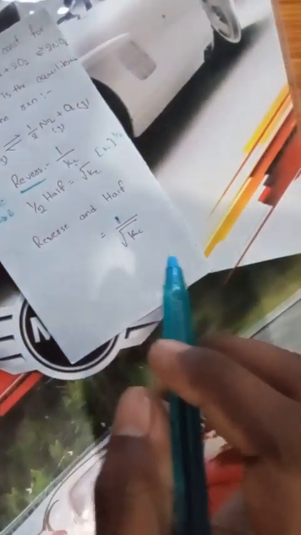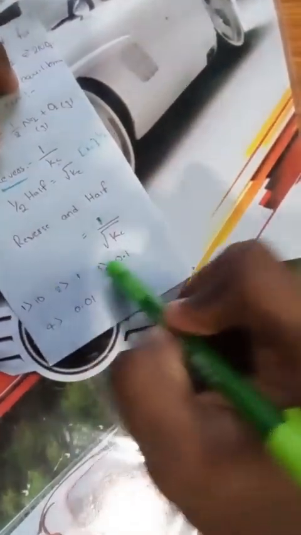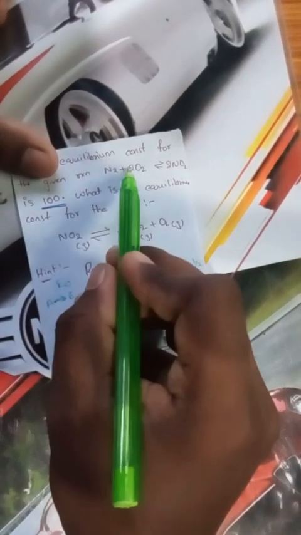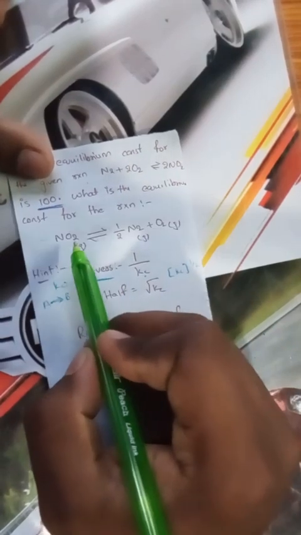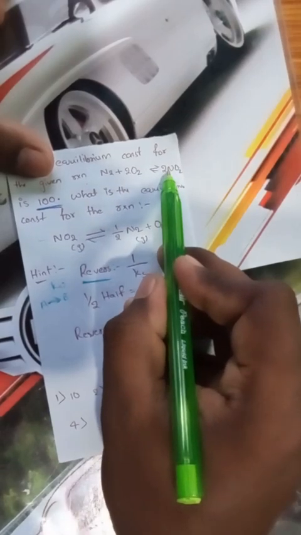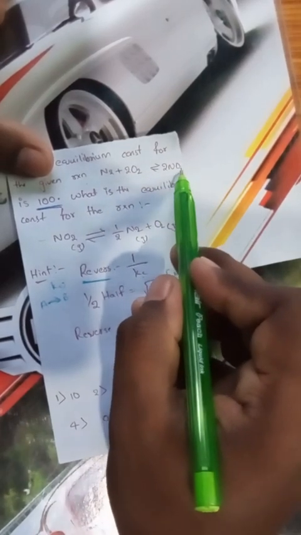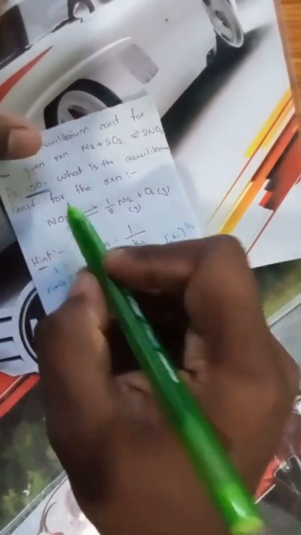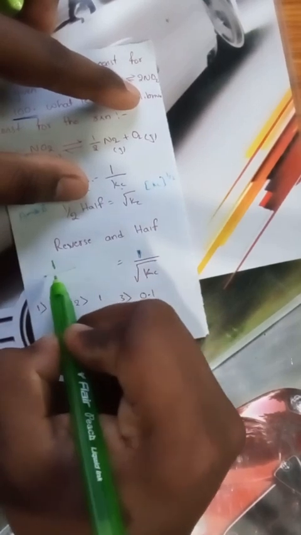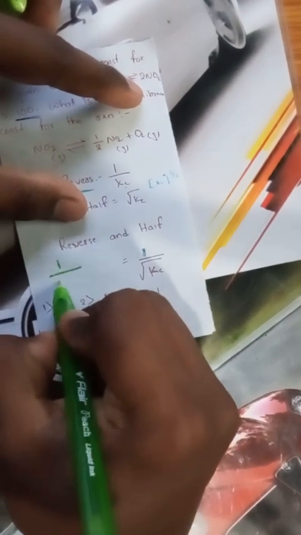I have written the options here. They gave us the initial Kc value as 100 for the top reaction, and we can observe here the reaction is reversed. See, the NO2 here is in the reactants, but in the reaction provided in the question, the NO2 is the product. So as it is reversed, we have to write the 100 in the denominator. Meanwhile, it's like 1 by 100.